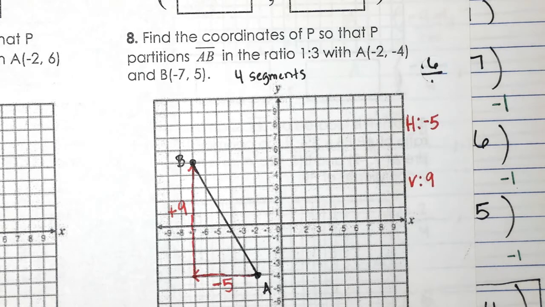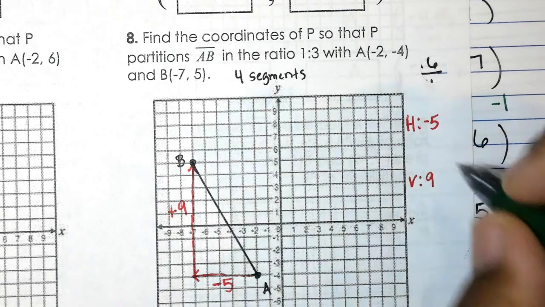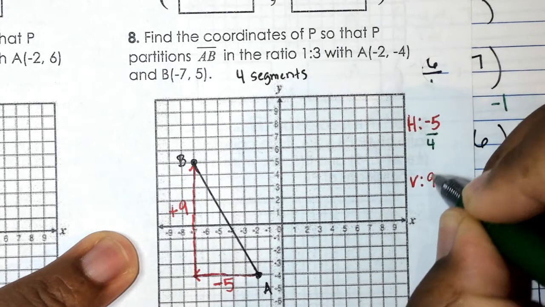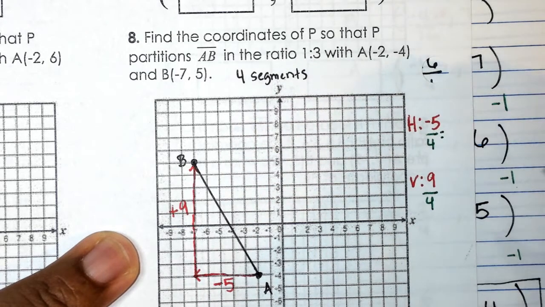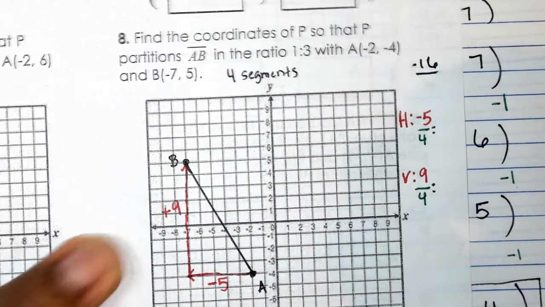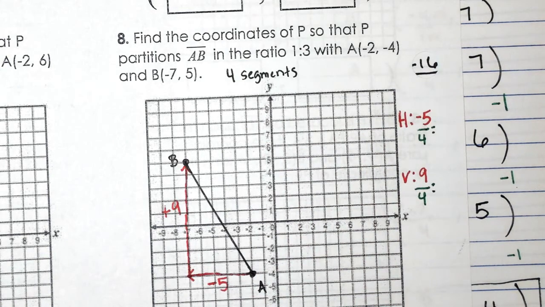On this one, I'm going to divide by 4 for both of them because of the number of segments. And this is what I want to show you too. Looking at this, you know you're not going to get a whole number, but I want you to look in your calculator because the decimals that you get are not bad decimals.